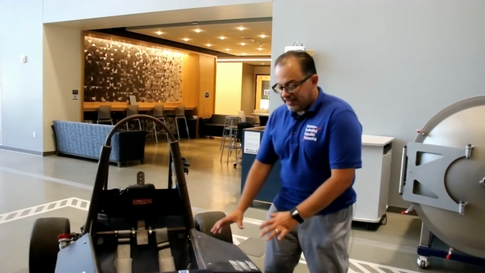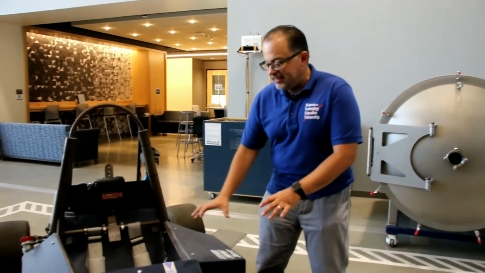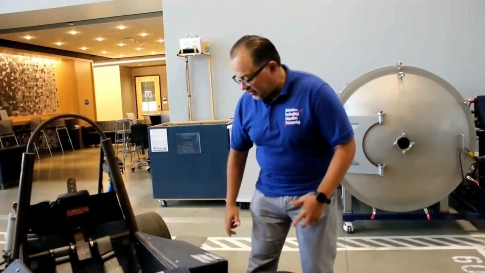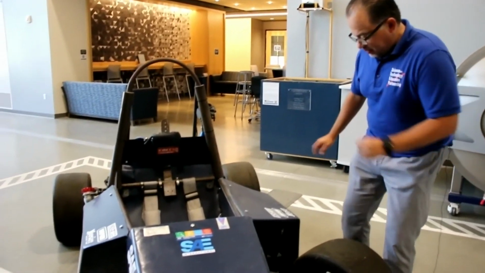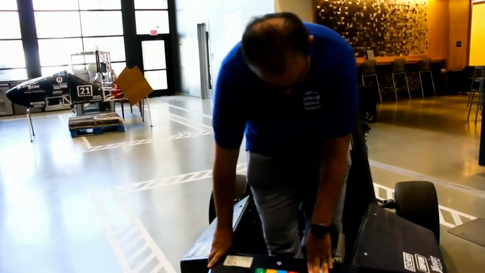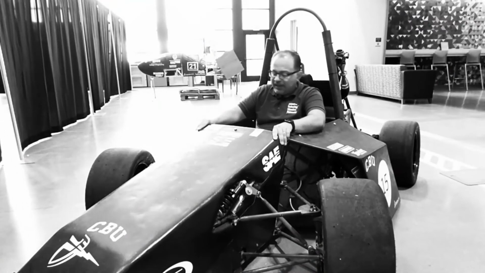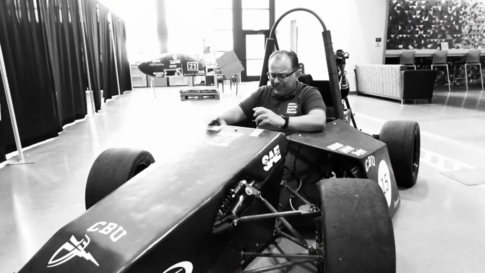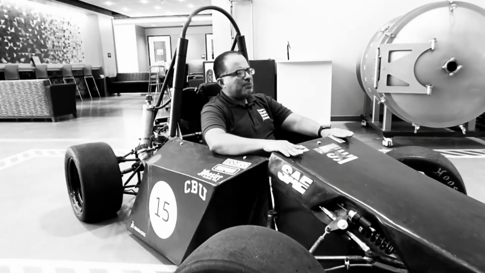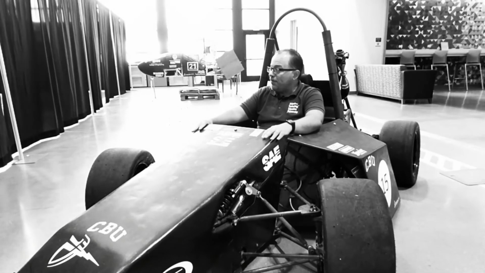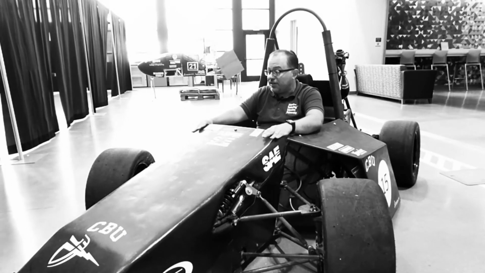So this is the CBU SAE racer, one of the racers. It's like a real race car. Oh my goodness, I can imagine how this thing moves. It has an engine and it turns wheels. But I wonder how you get something like this to stop. Have you wondered that? How cars stop? Well, maybe someone in the lab will tell us. Let's go there.